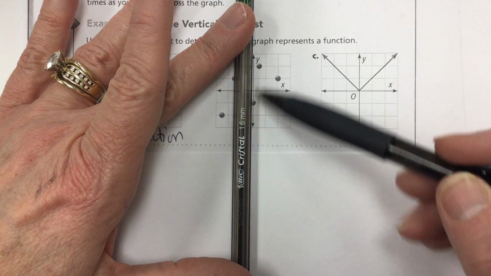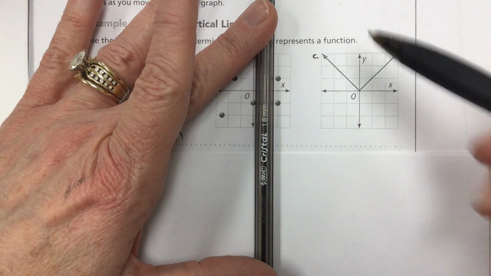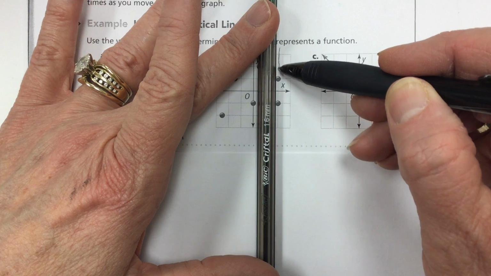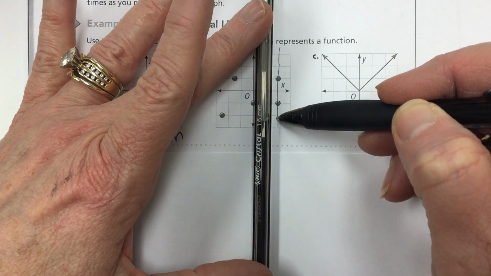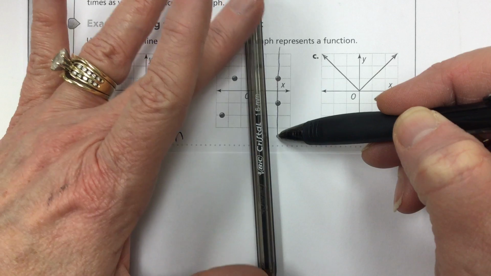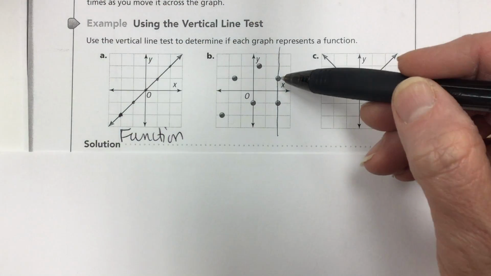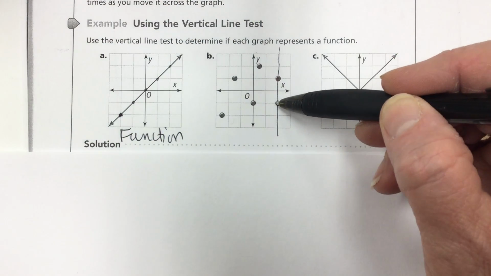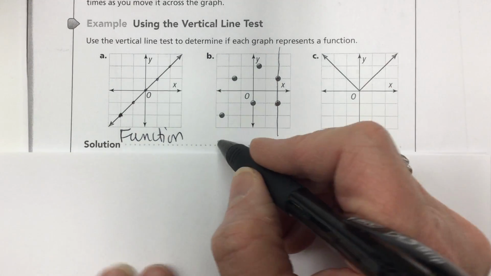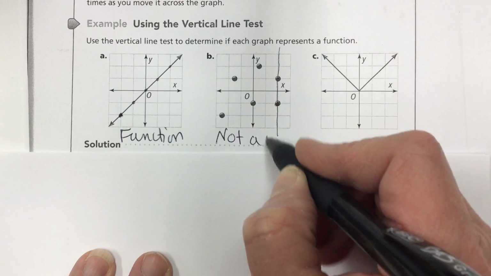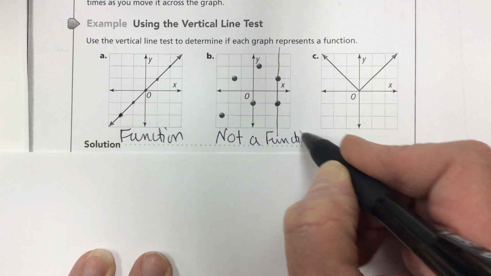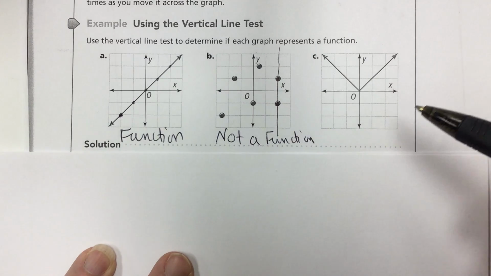Here it touches my graph once. Here's once. But what about here? If I draw a vertical line, how many times does it touch this graph? It touches it 1 time, 2 times. Therefore, this is not a function. I have used the vertical line test to see that this is not a function.